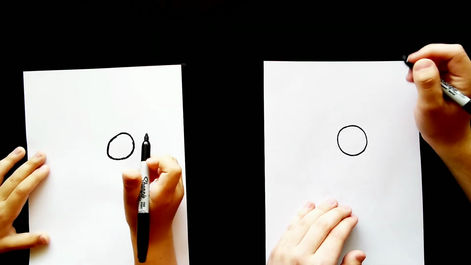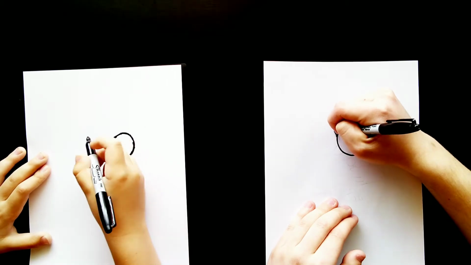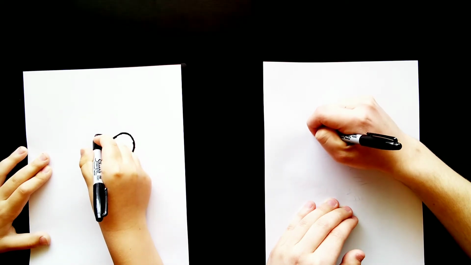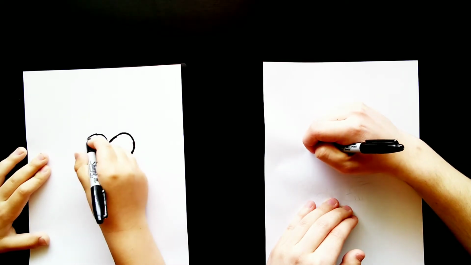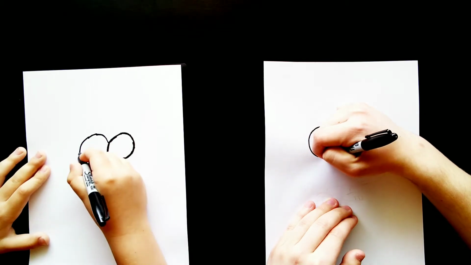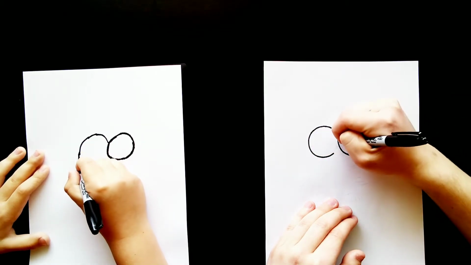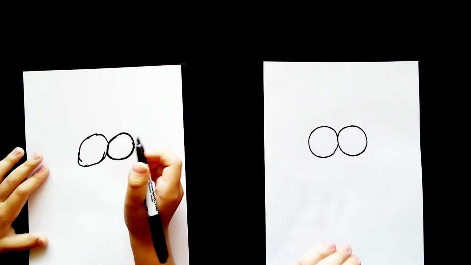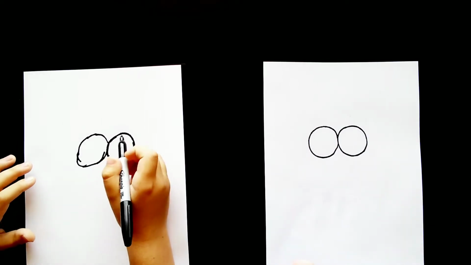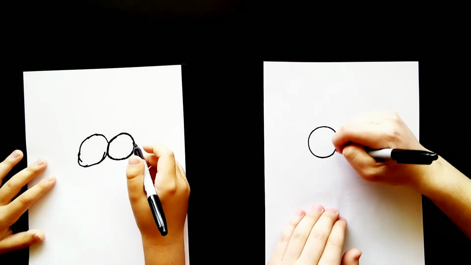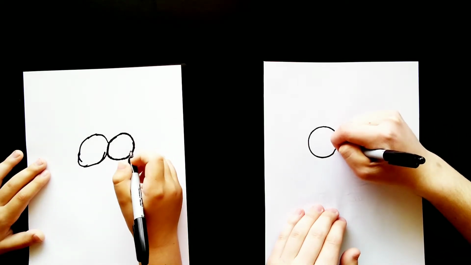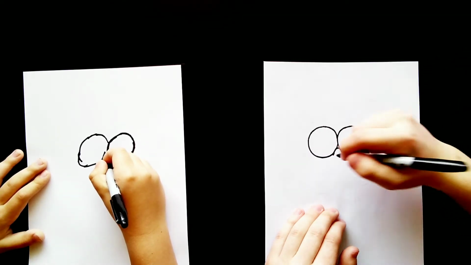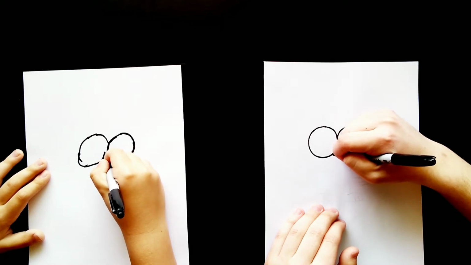Alright, and then once you have the right one, you can go over to the left one. Alright, now once you have both the circles, we're going to draw the nose, or the beak, and so we'll draw a kind of upside down U shape. And then we're going to connect those with a line across.